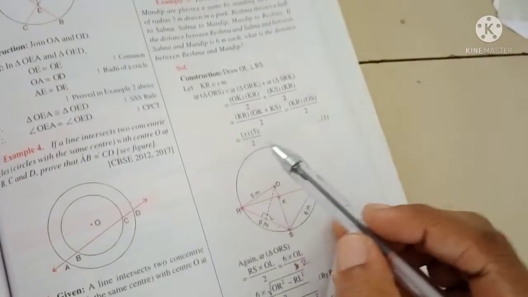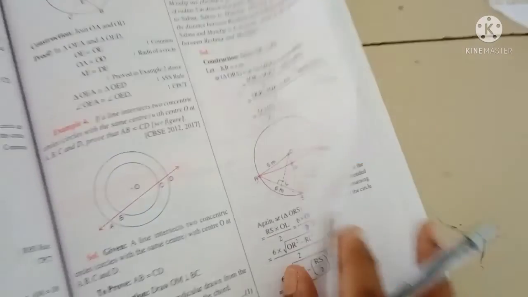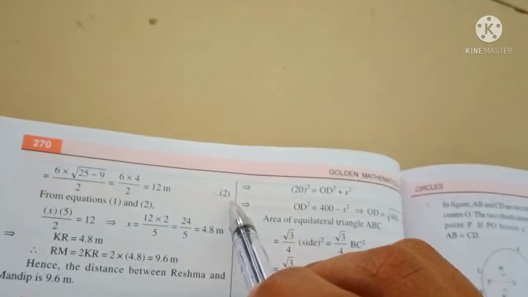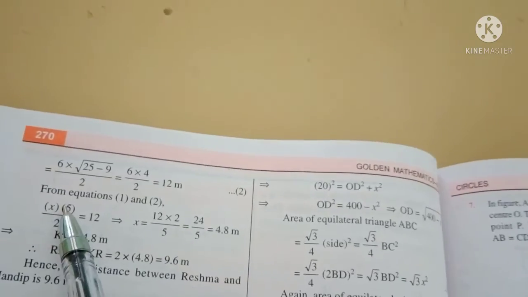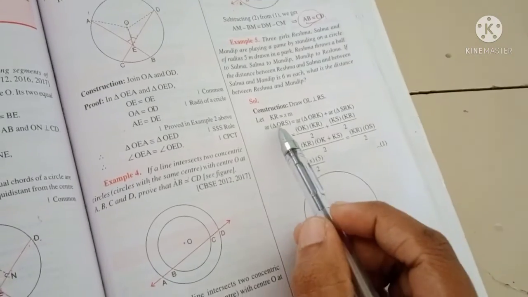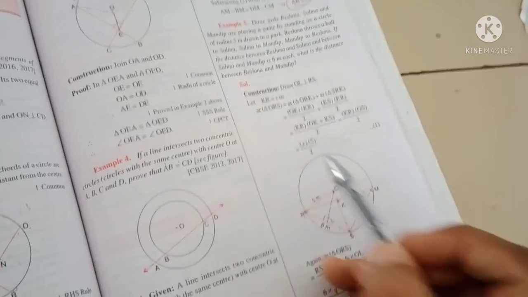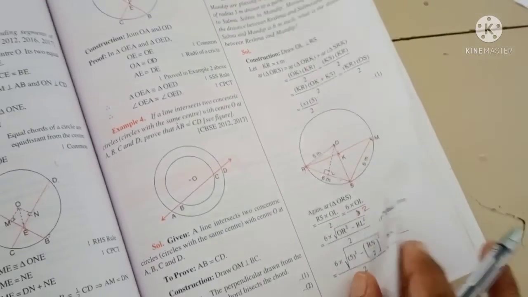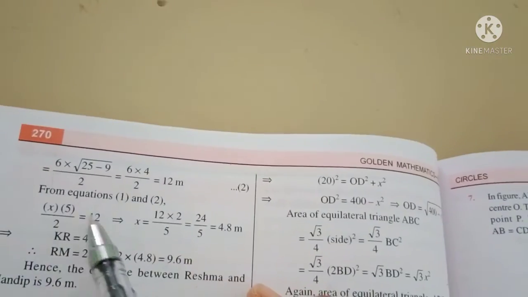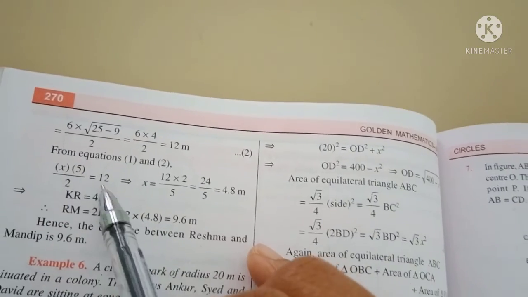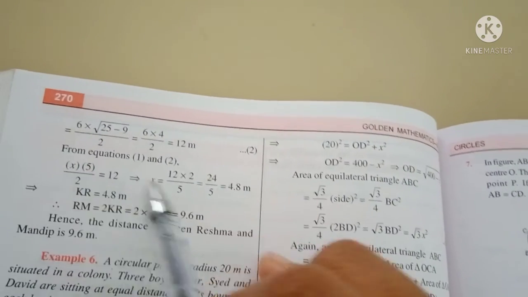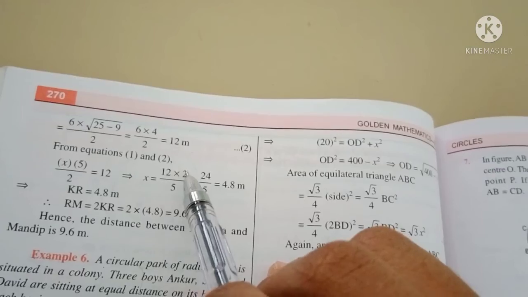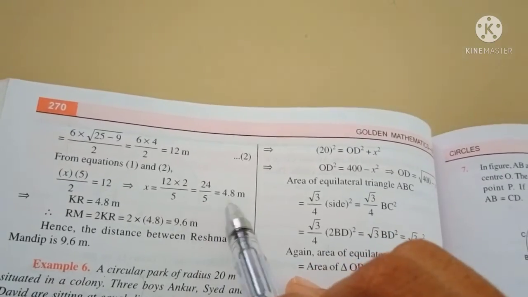In the previous step we got equation 1 as 5x by 2, and now we get equation 2. From equations 1 and 2, both are the area of triangle ORS, so we can equate these two. 5x by 2 is equal to 12. From this we find x equal to 12 into 2 by 5, which is 24 by 5, equal to 4.8 meters. Now we get x as 4.8 meters.